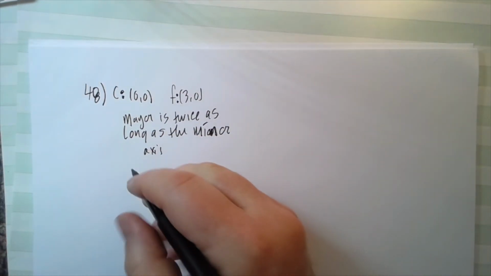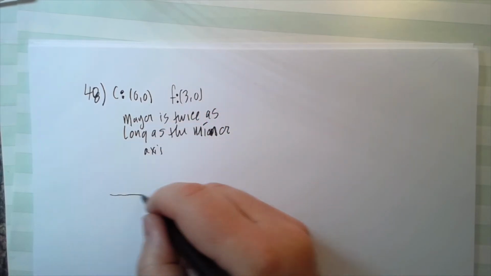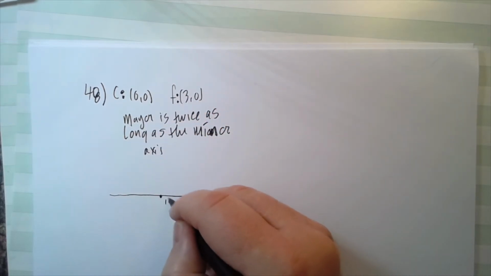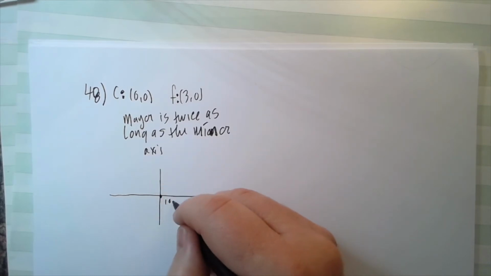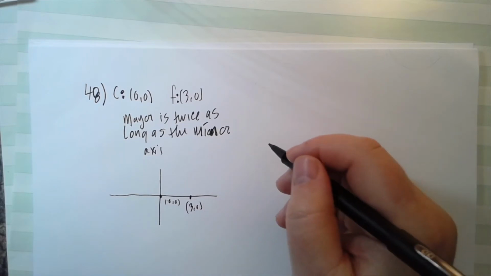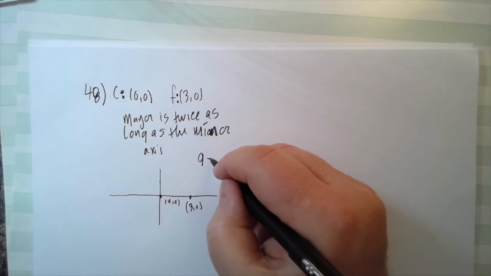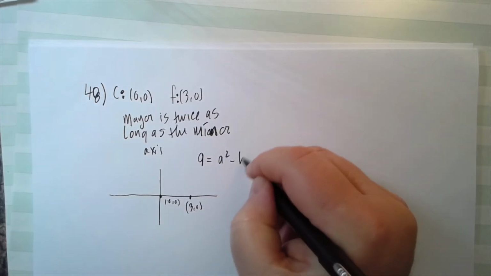So, what do I know? Well, I know it's in the x direction. I know it's at 0. So if I just try to graph it, here's 0, 0, right? Here's my x and y axis like this. I know that here at 3 is a focus. So I know that 9 is equal to a squared minus b squared.